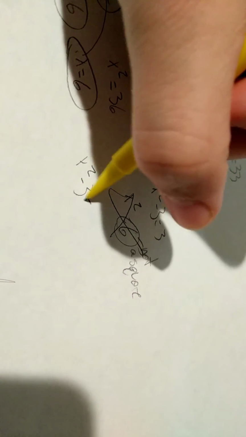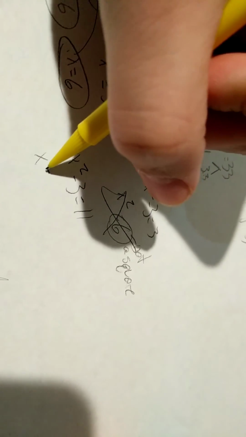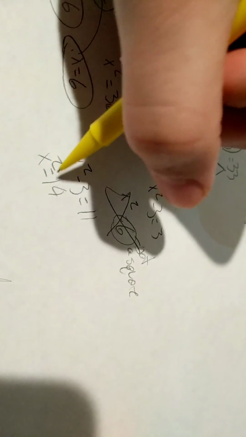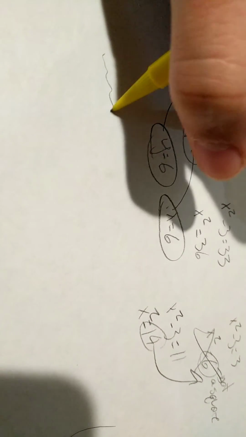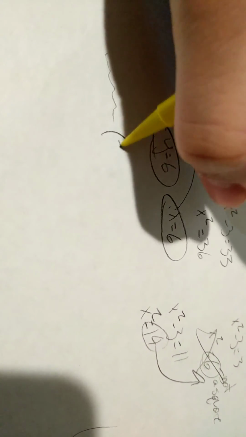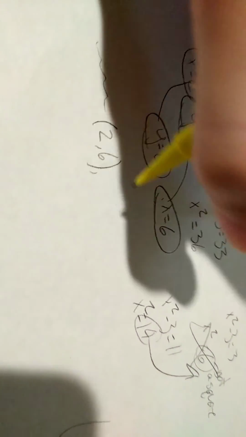x squared minus 3 equals 11. And you'll quickly be able to see that both of them don't work, because that is also not a square. So anyways, if you were to write out the solutions, you would write for all x and y, you would have 2, 6, comma, 6, 2. And you can plug this back in to show that this works, and I really hope it does.